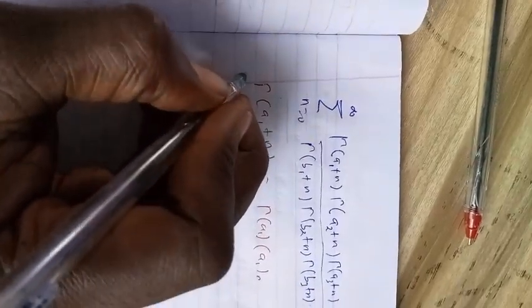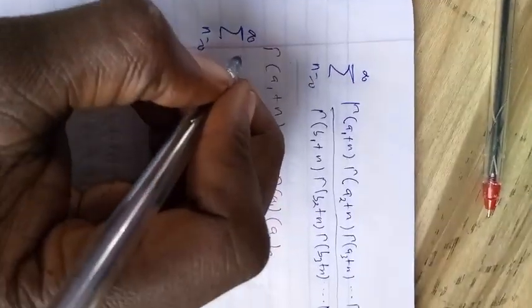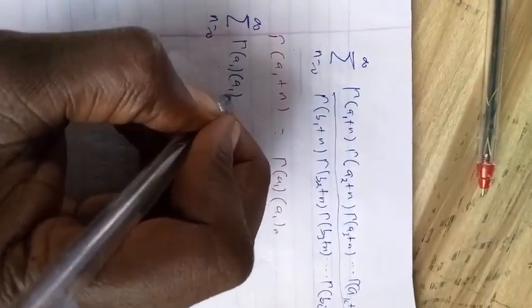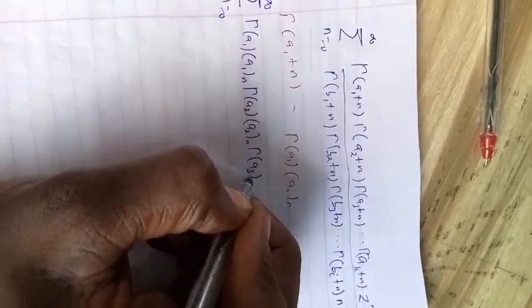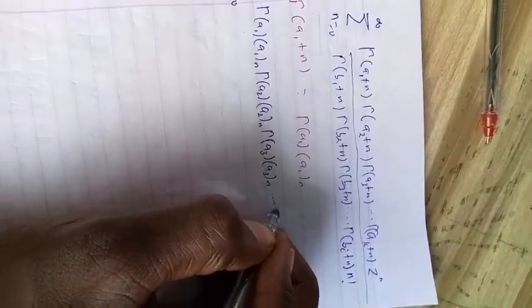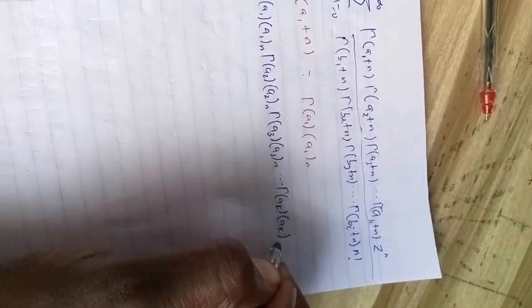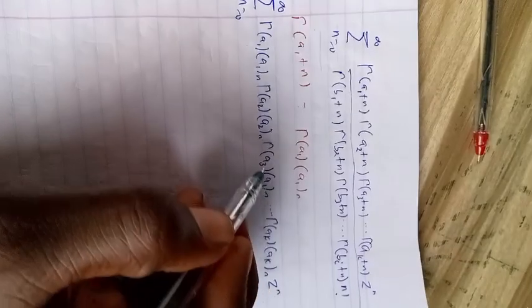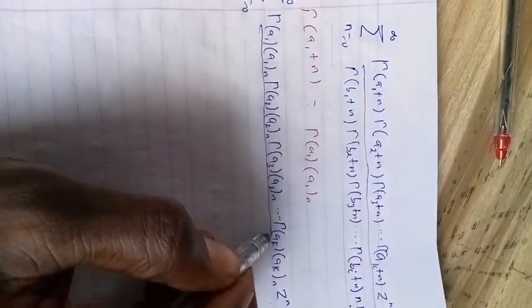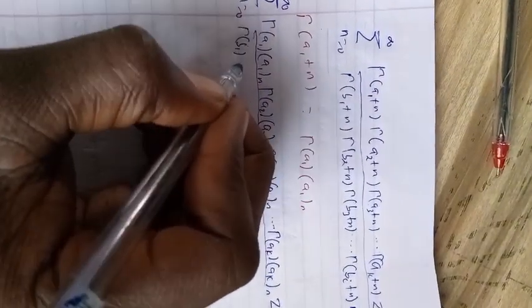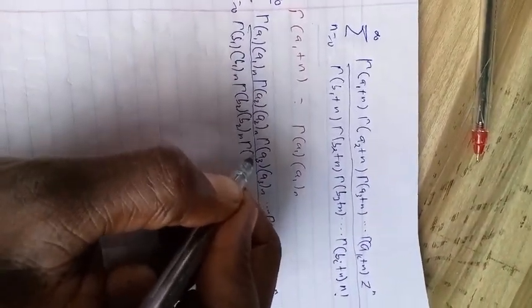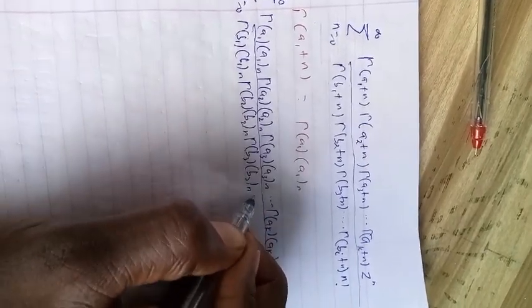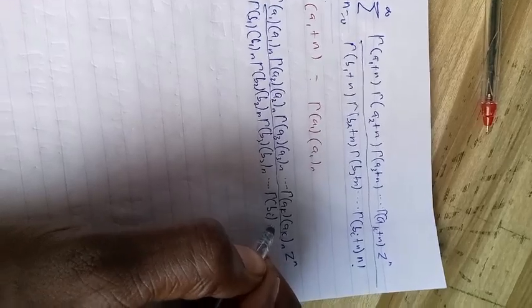Then we have the sum of n running from 0 to infinity of gamma (a1) subscript n, gamma (a2) subscript n, gamma (a3) subscript n, dot dot dot, gamma (ak) subscript n, multiplied by z raised to the power of n, everything over gamma (b1) subscript n, gamma (b2) subscript n, gamma (b3) subscript n, multiplied by gamma (bi) subscript n, multiplied by n factorial.